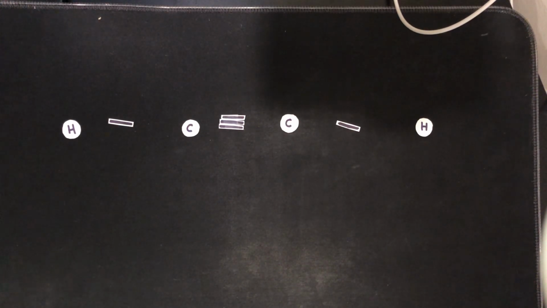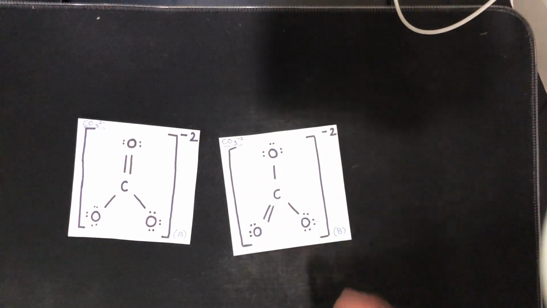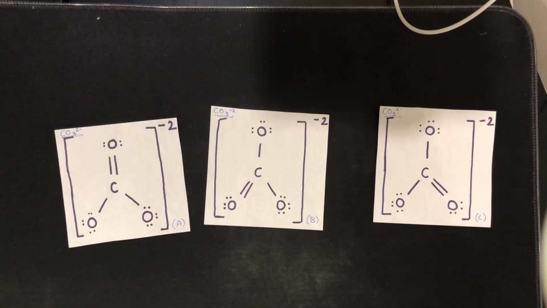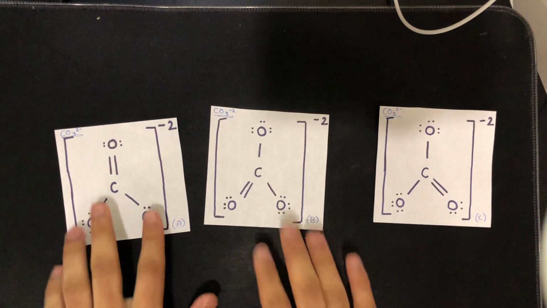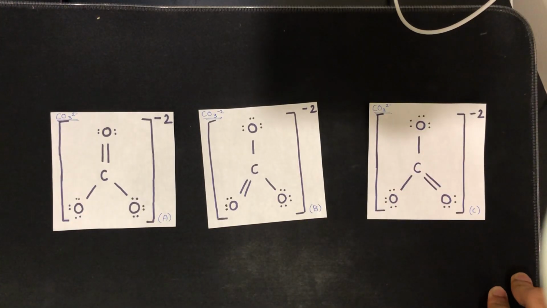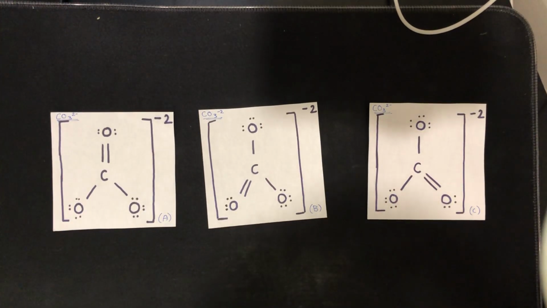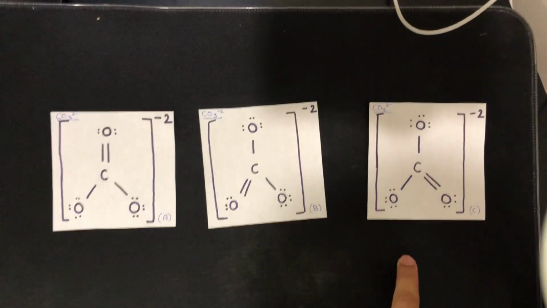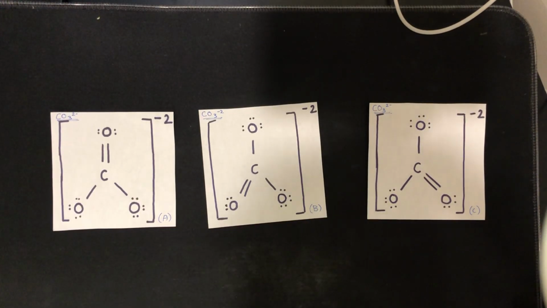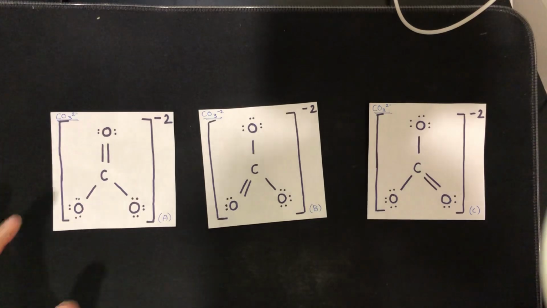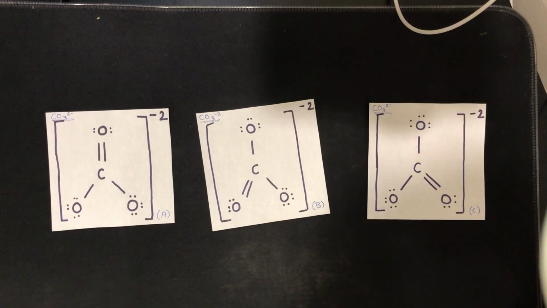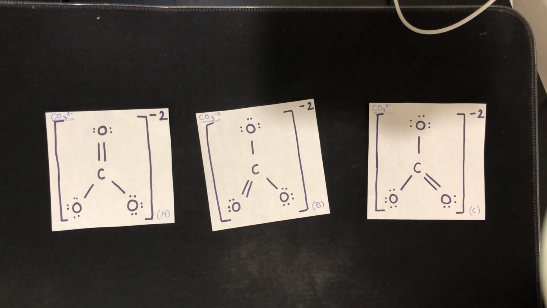Now, let's talk about resonance structures. Does C2H2 have any resonance structures? Well, unfortunately, it actually doesn't. A resonance structure is basically a structure that has its electrons kind of rearranged. So the carbonate ion, CO3 2-, actually has 3 resonance structures. What really changes in between each of these valence structures is where the electrons are really arranged. So the oxygen that is double bonded to the carbon is changing in each of these.